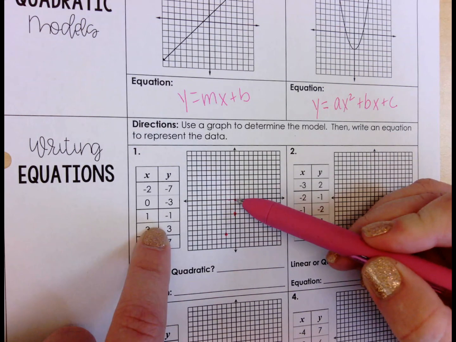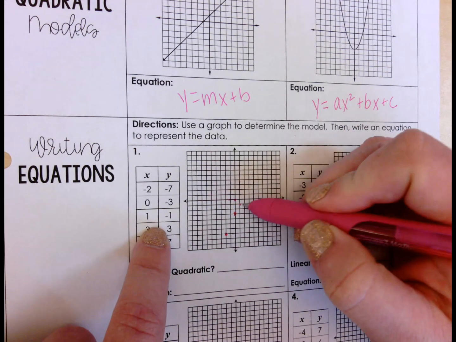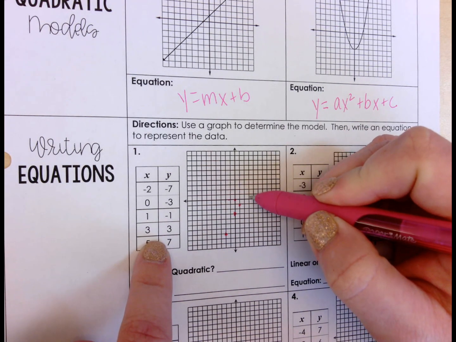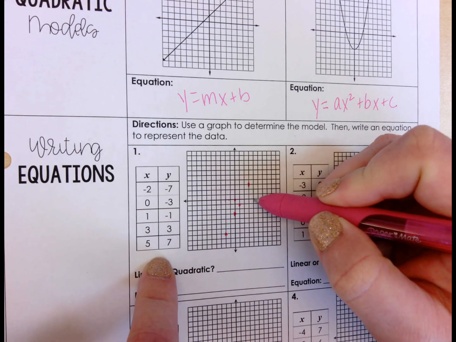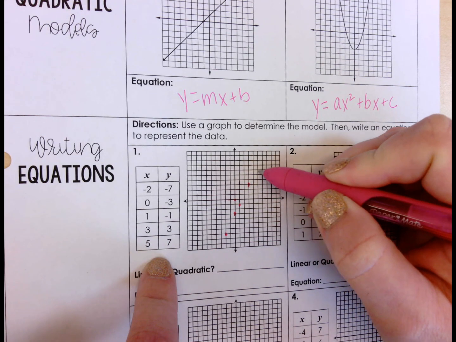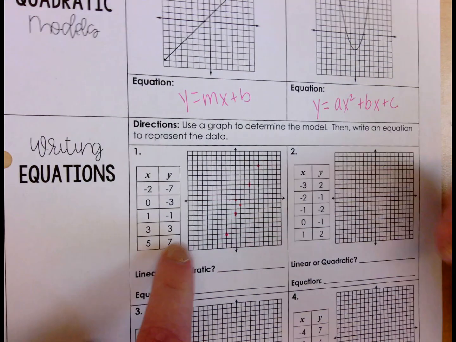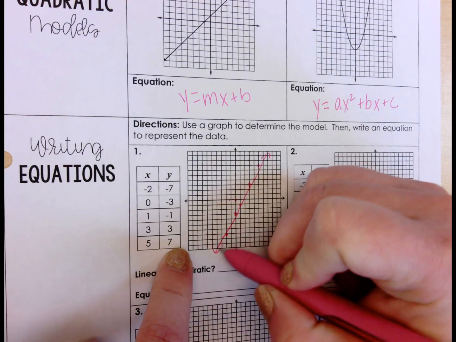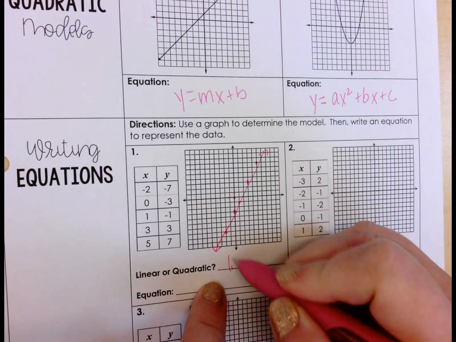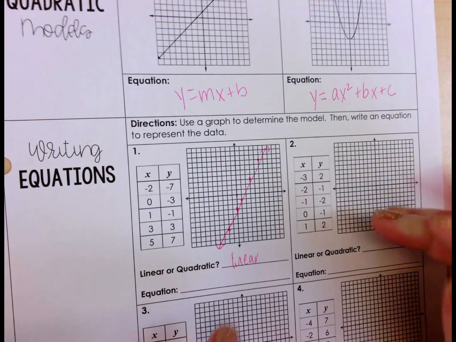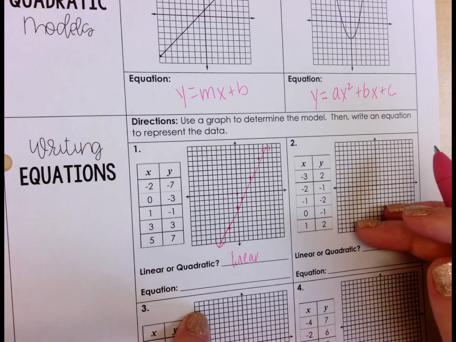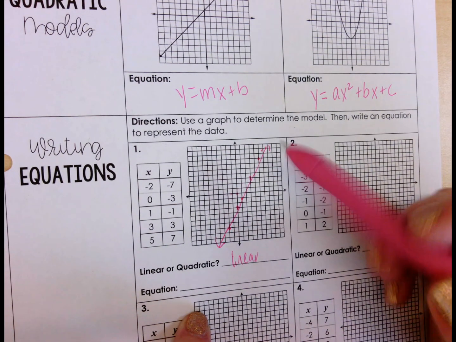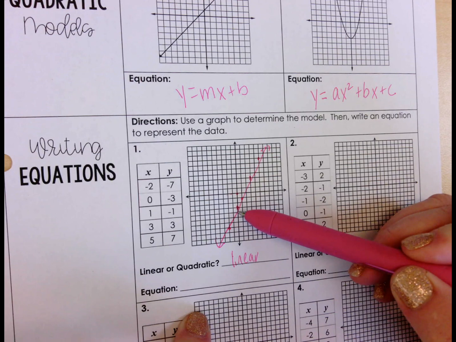Okay, then we're going to go 1, negative 1, 3, 3, and 5, 7. Okay, and so what we create here is a line. Just by looking visually, I can tell that it is a linear function. And the equation for that is going to be dependent on that y-intercept and the slope.